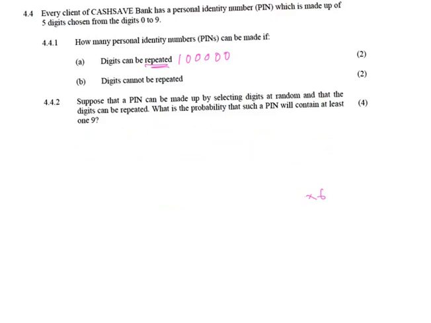So what was it here? I will need a pin that contains at least a 9. Right? So as a probability, it contains a 9. That means 9 can be anywhere. There are 5 digits. So 9 can be the first option, second. There are 2 methods to approach this problem. First, let me use the concept in probability: the probability of A complement is 1 minus the probability of A.